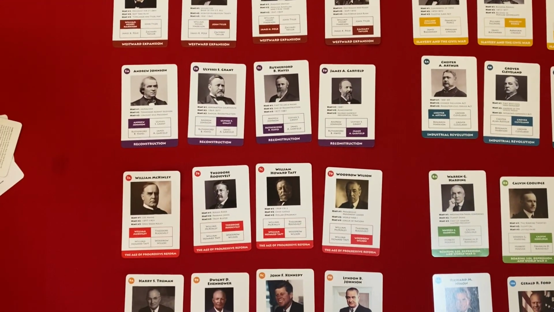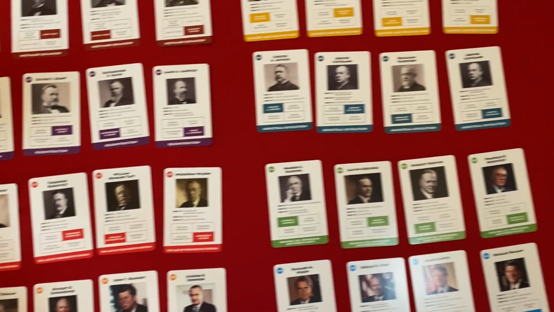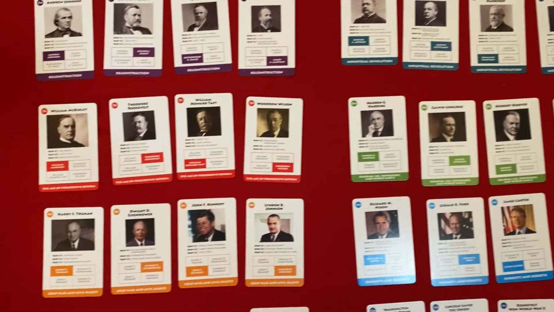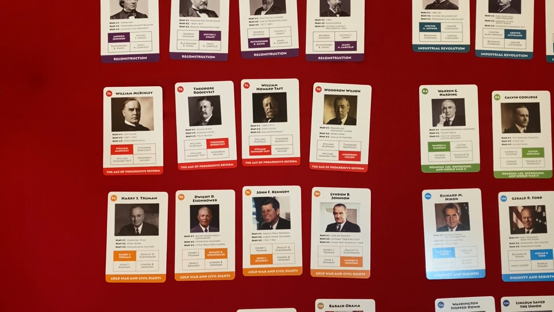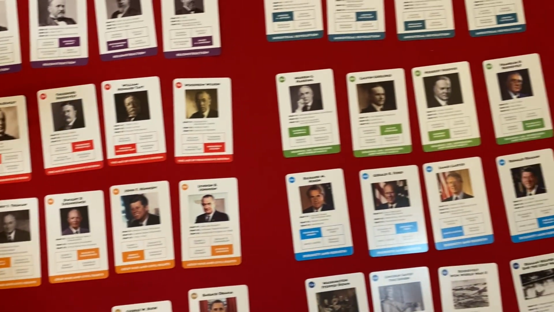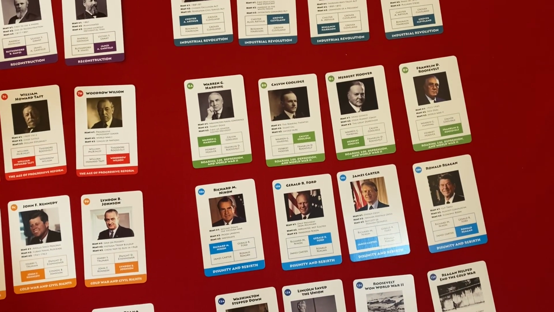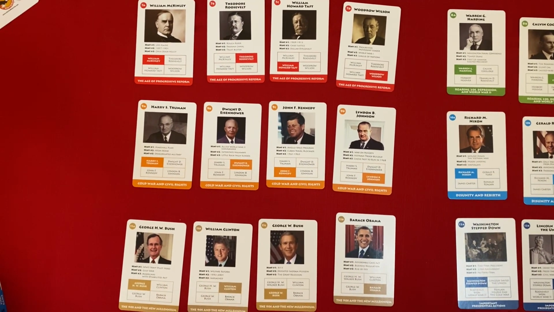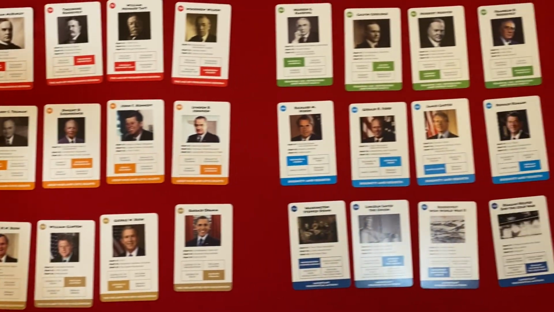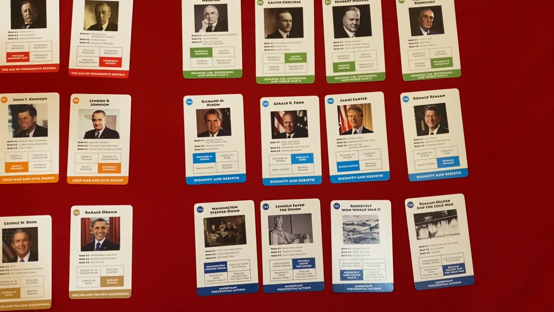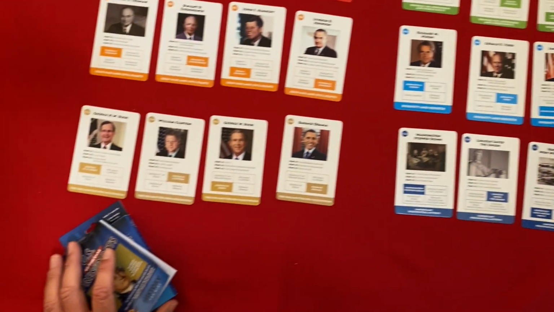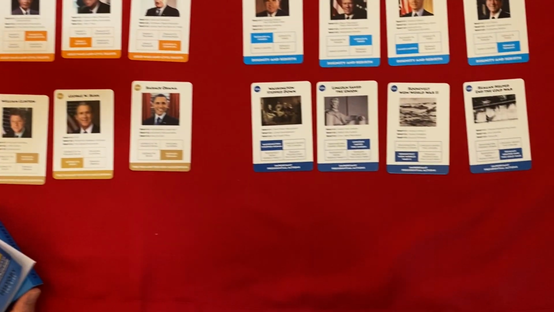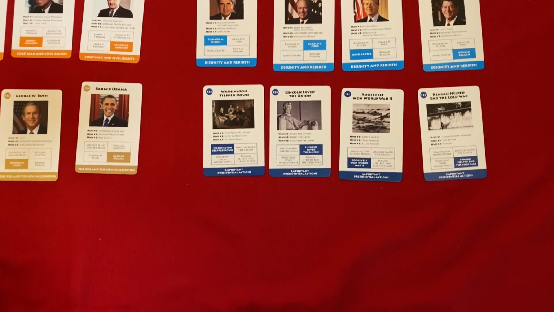Category 5, Reconstruction. Category 6, Industrial Revolution. Category 7, The Age of Progressive Reform. Category 8, Roaring Twenties, Depression, and World War II. Category 9, Cold War and Civil Rights. Category 10, Disunity and Rebirth. Category 11, The 90s and the New Millennium. And Category 12, Important Presidential Actions.